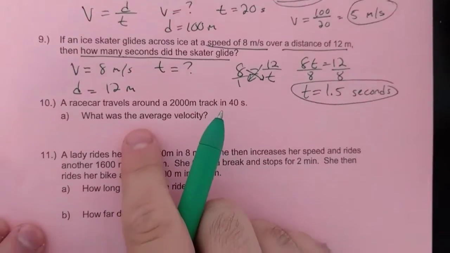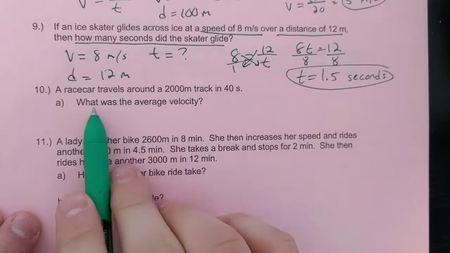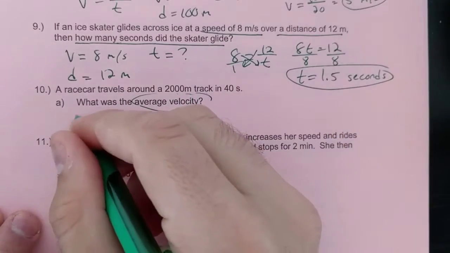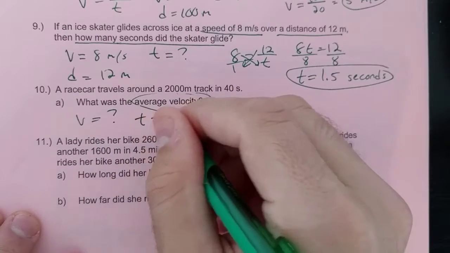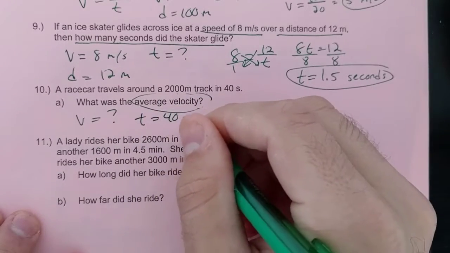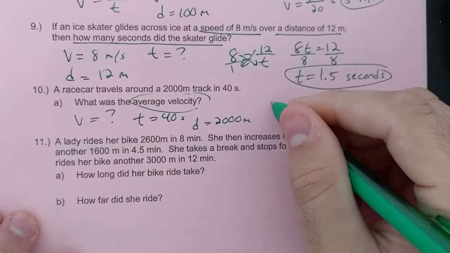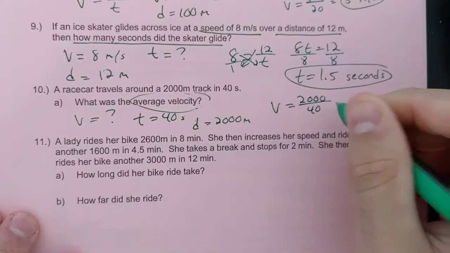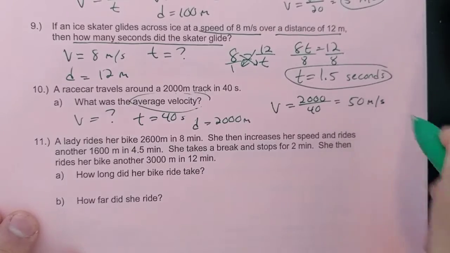Okay. Number 10. A race car travels around a 2,000 meter track in 40 seconds. What was the average velocity? So average velocity we're looking for. The time is 40 seconds. The distance is 2,000 meters. So you're going to have v equals 2,000 divided by 40. That'll get you 50 meters per second.